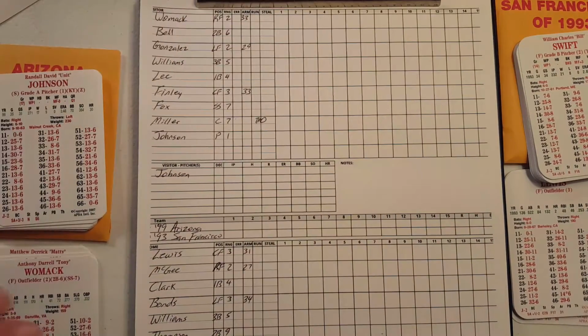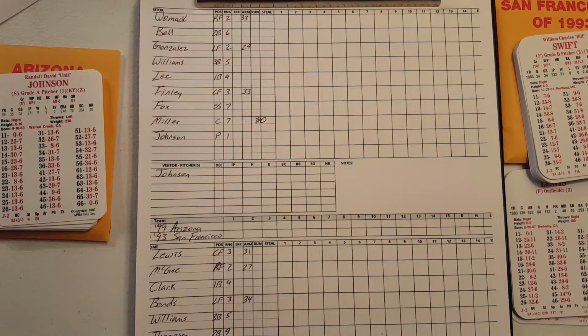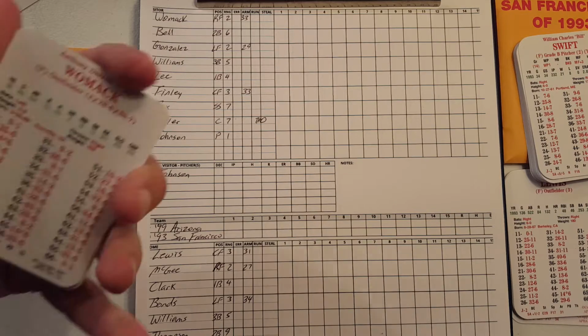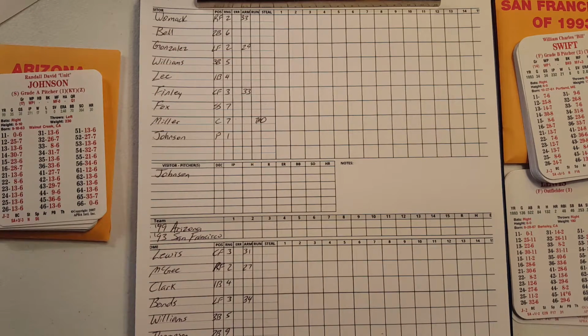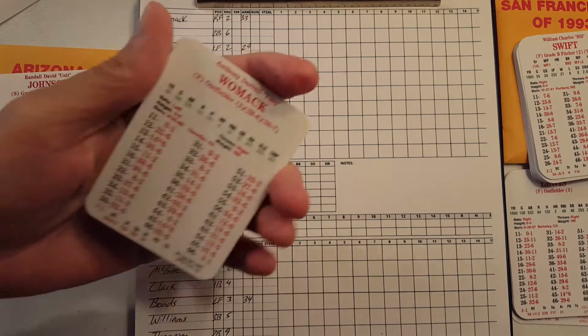So we're ready to get things going. Tony Womack will step in against Billy Swift to lead it off. Now, I'm not going to explain anything. I'm going to try to get everything on camera as best I can. I'm not going to explain the game. I'm just going to play it. So if you want to know a little bit more about the game, you might check out my overview of the game, which I'll have a link posted a little bit later in the video.